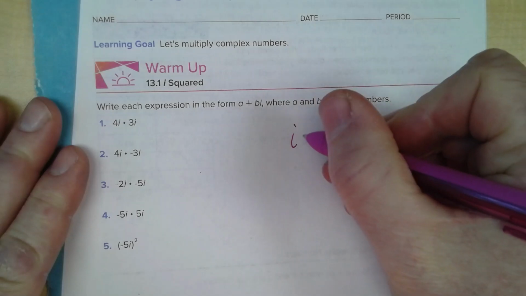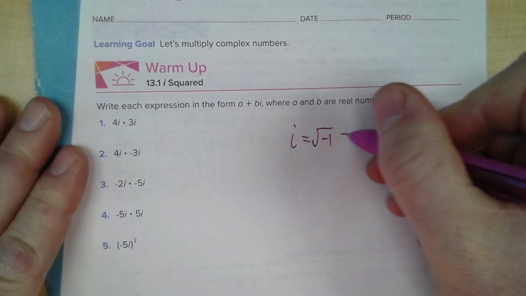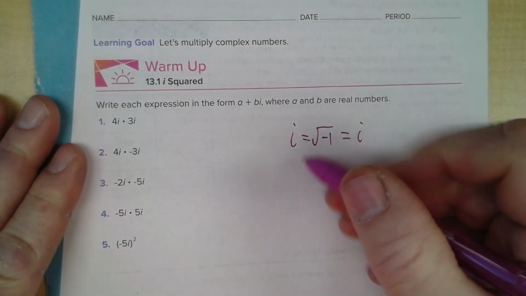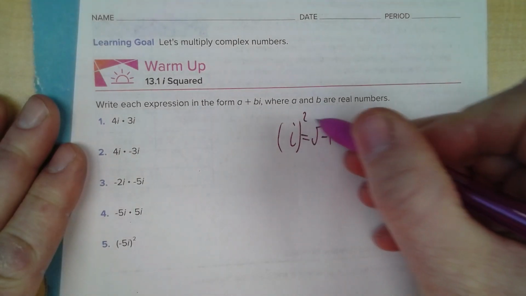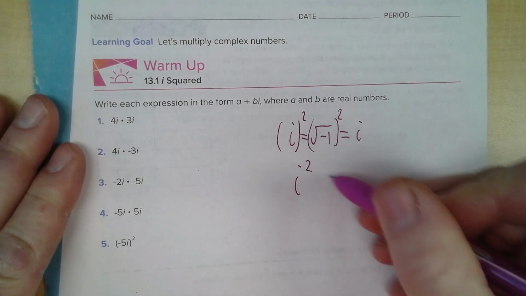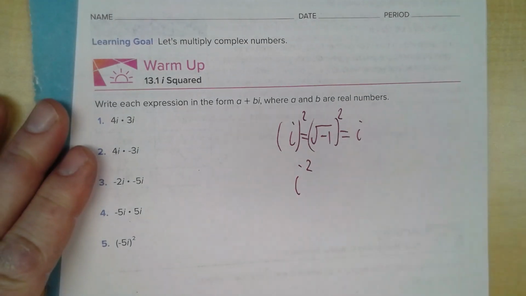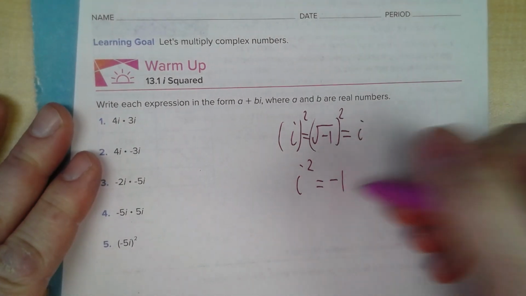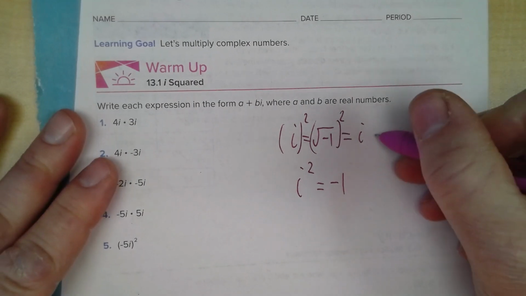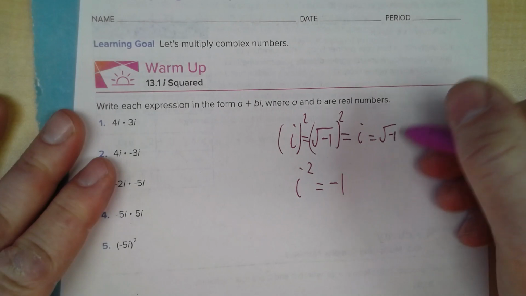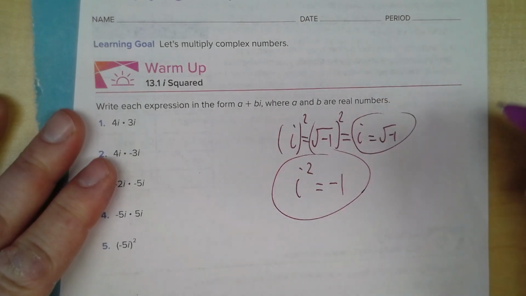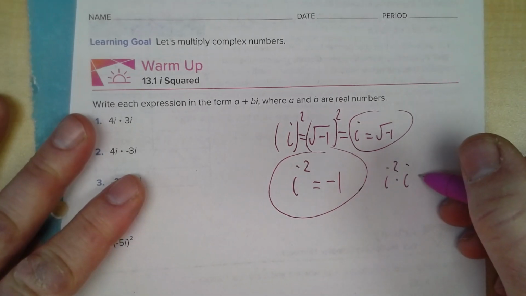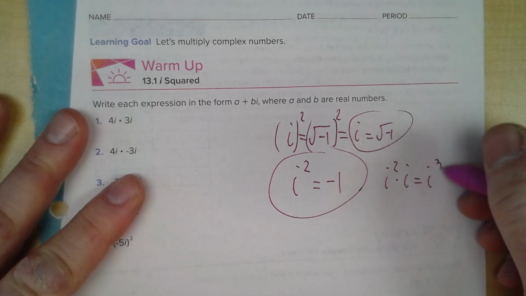By definition, i is equal to the square root of -1, which is just i. If we square each side of the equation, that's i squared. Well, if you square the square root, it cancels out. The square root symbol does, so you have -1. So i is equal to the square root of -1. By definition, i squared is -1. If we multiply i squared times i, we get i cubed, which is the next thing I want to do.